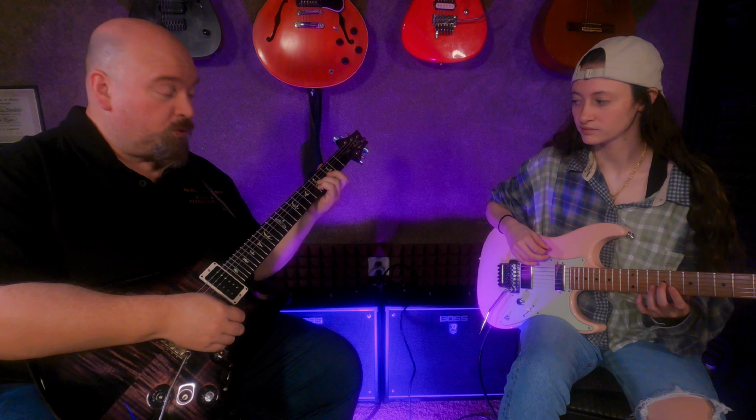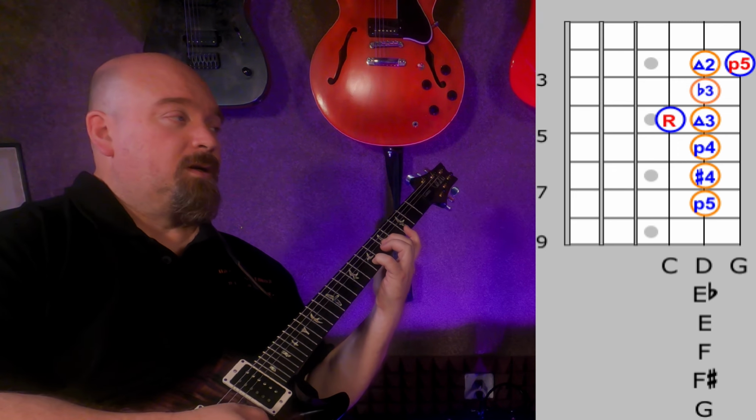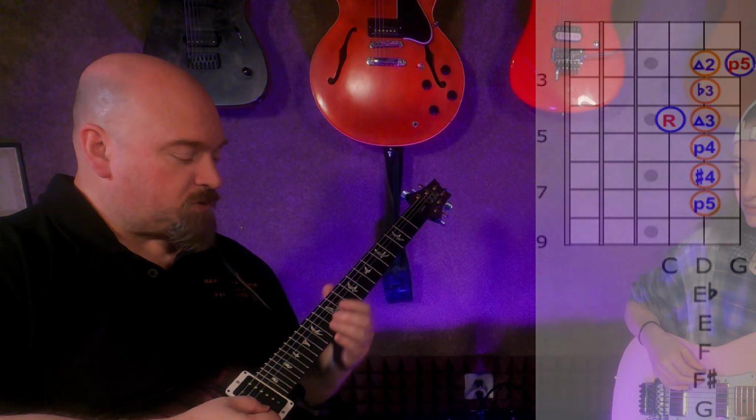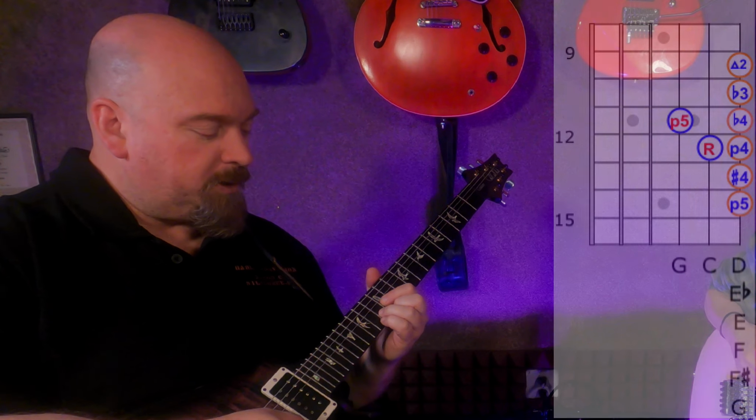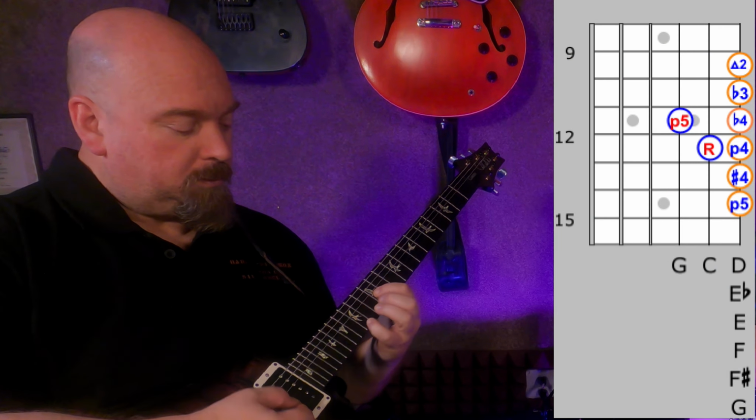That means that with the root position, the third string is where the third was on, everything was moving on the second string, and everything was moving here on the first string. And then now the string movement will be on string 3.